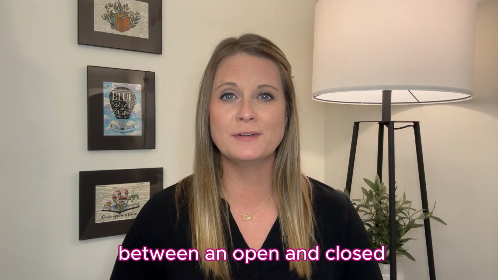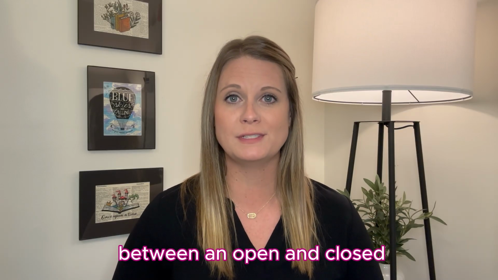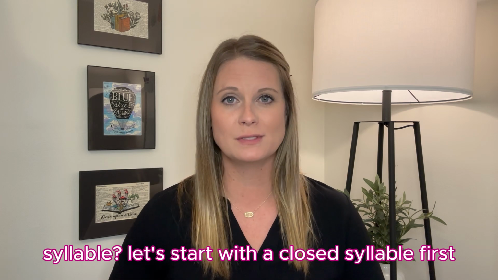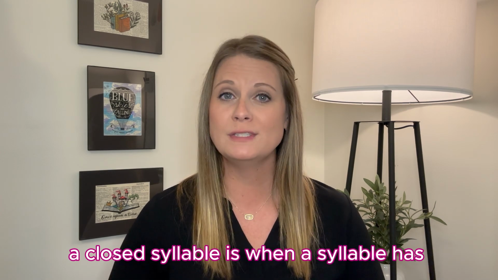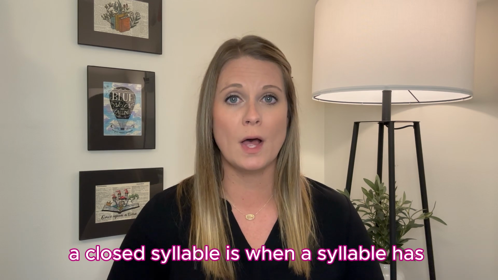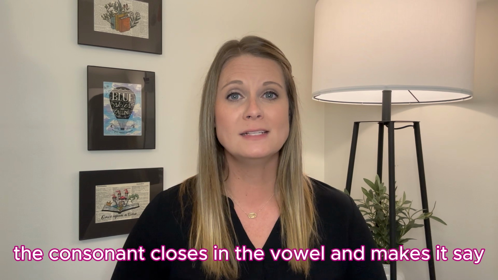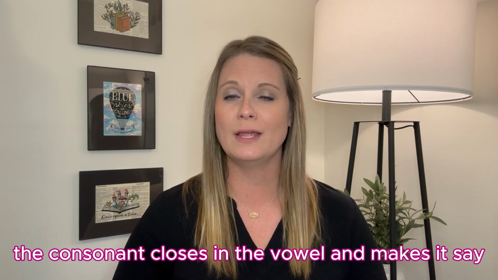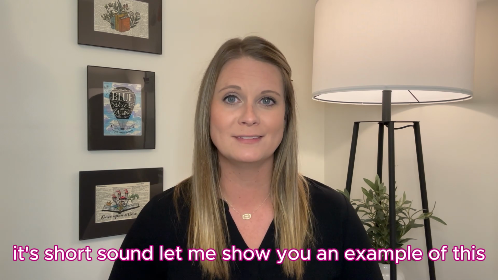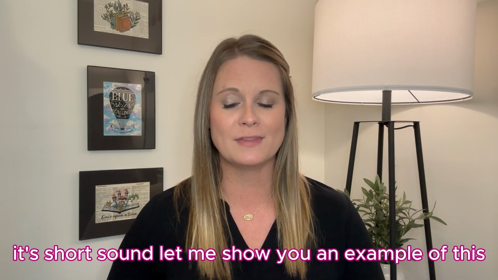Okay, so what's the difference between an open and closed syllable? Let's start with a closed syllable first. A closed syllable is when a syllable has one single vowel followed by a consonant. The consonant closes in the vowel and makes it say its short sound. Let me show you an example of this.